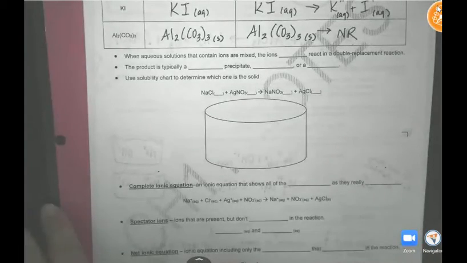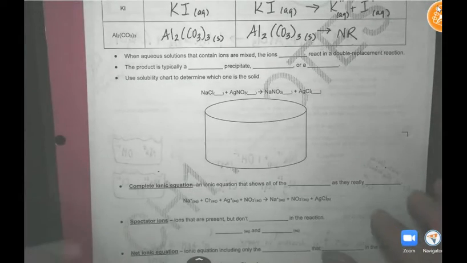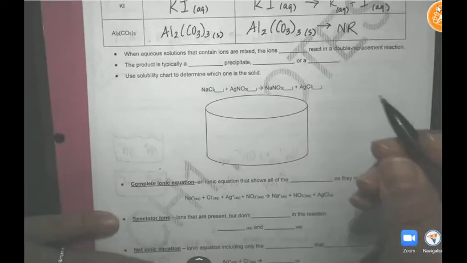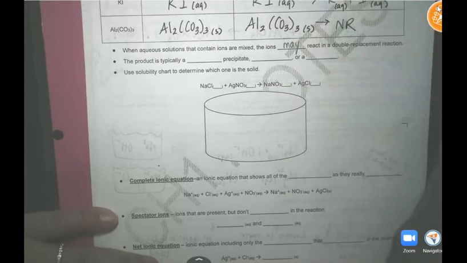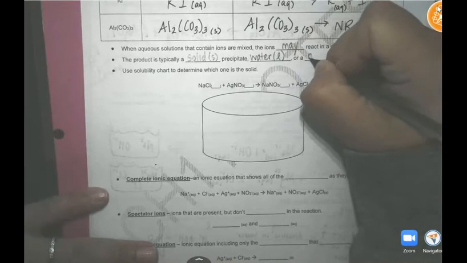So when it comes to aqueous solutions, right, they contain ions, and when they are mixed, those ions may react in a double replacement reaction. The product is typically a solid, right? So we know that that's a solid, a precipitate, or it can be water, which is a liquid, or a gas.